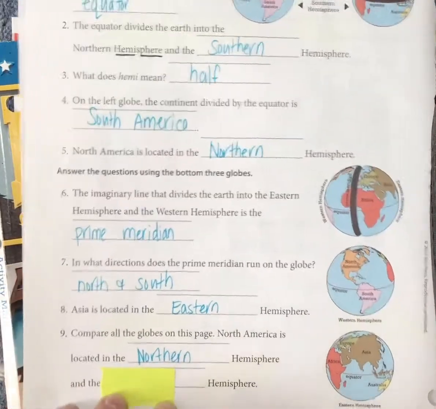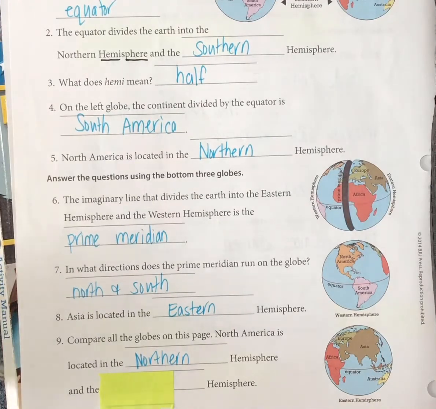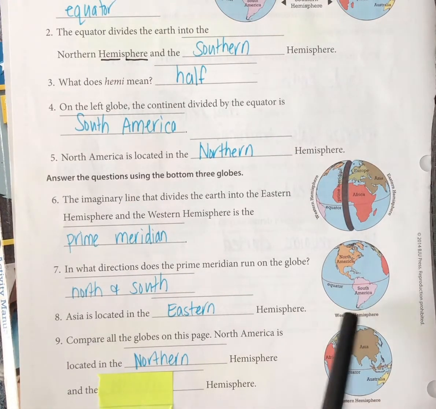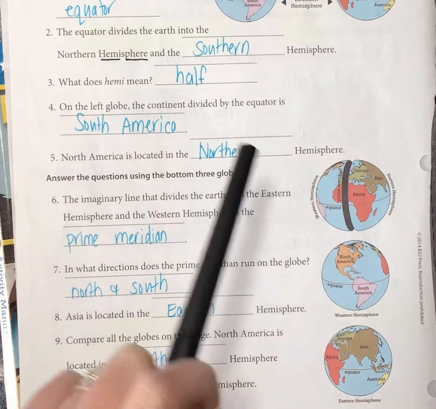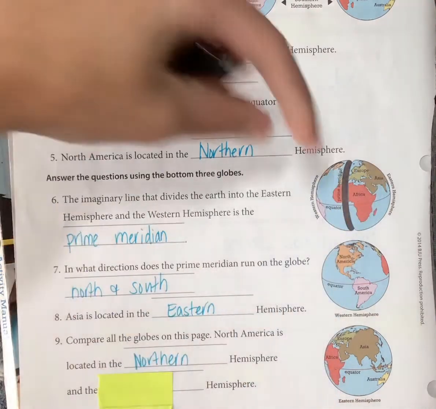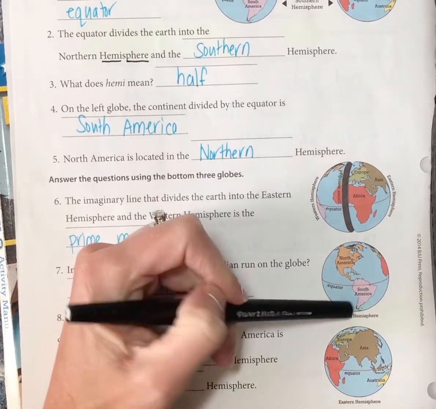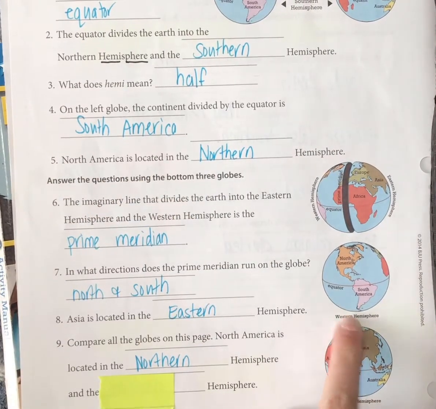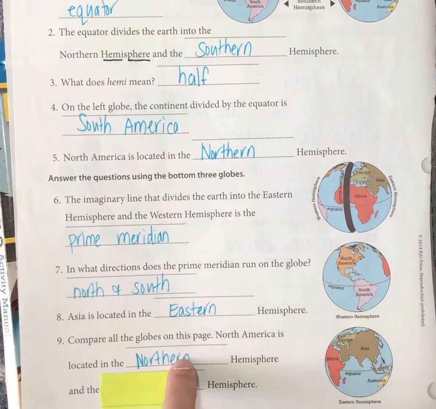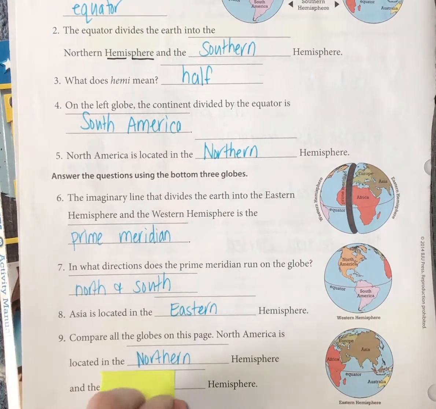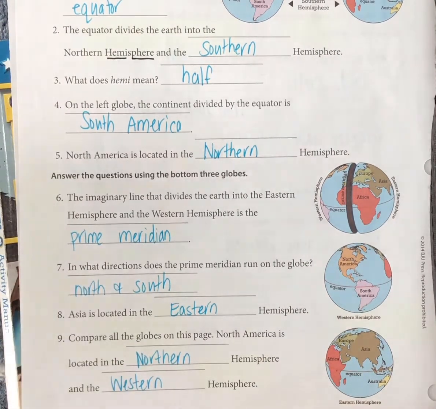And then for eastern or western, here's your picture here. You have to kind of think what they did is they took this globe and they kind of turned it for you. So everything that's on the side over here is now on the front. So in the western hemisphere, we see North America, so we know it's in the northern and the western.